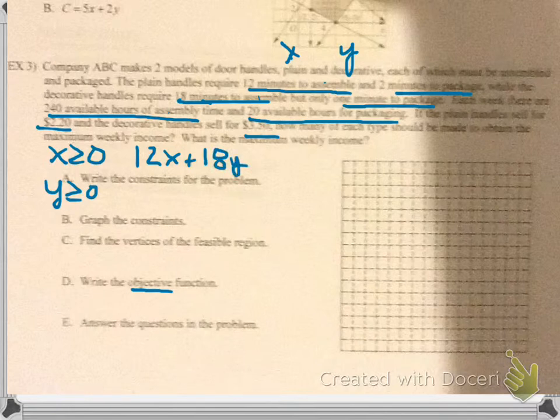I cannot exceed 240 hours, so I need to be less than or equal to 240 times 60, which would be 14,400. Okay, I changed the 240 hours to minutes.